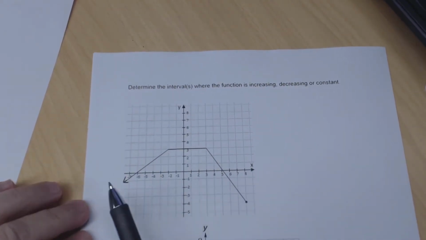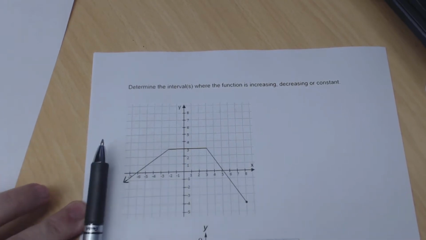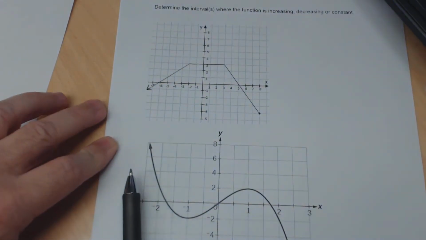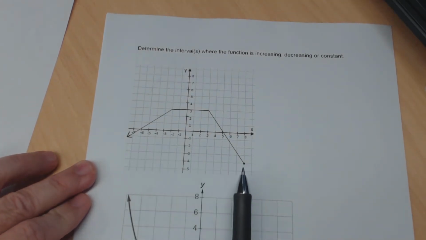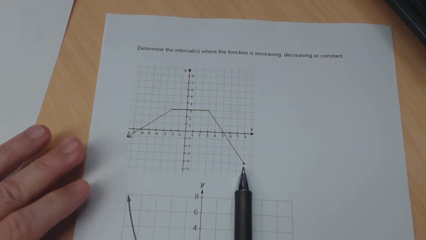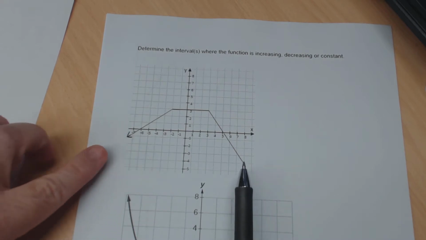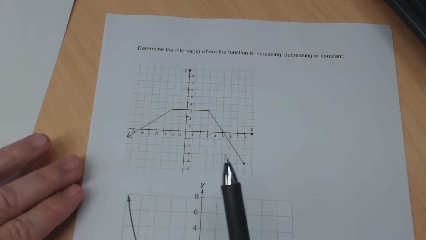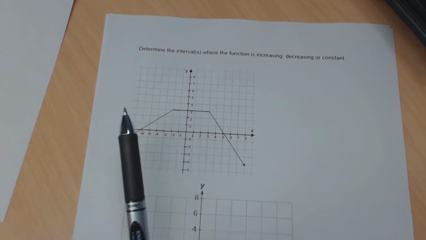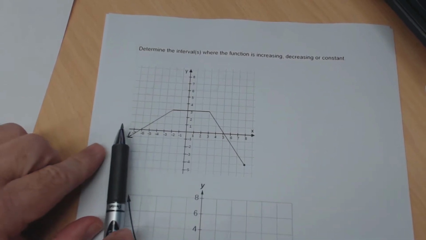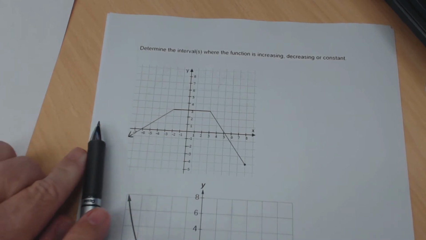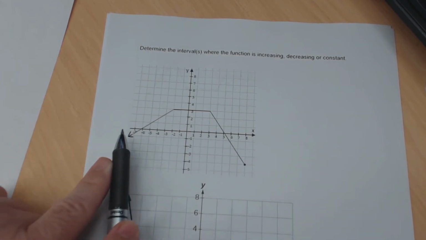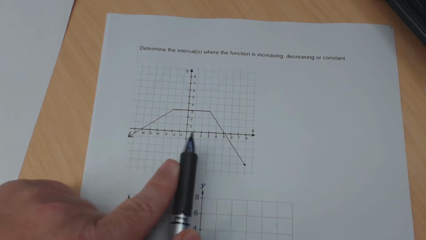Now, keep in mind that when you read a graph, you read it from left to right. Notice some of them will have arrows, and some of them will have a closed circle or an open circle. So there may not be arrows on both ends. Okay, so as I go from left to right, listen to this carefully. As I go across the x-axis, I'm going from negative infinity to infinity in terms of the domain, along the x-axis.